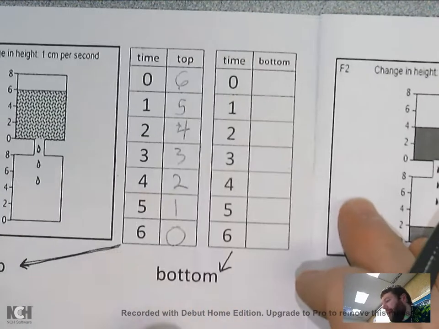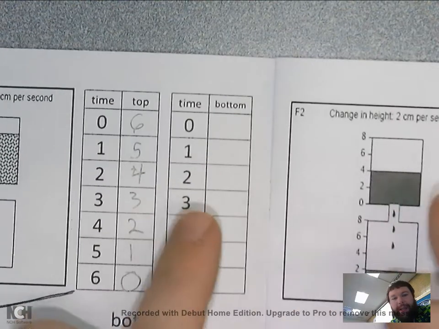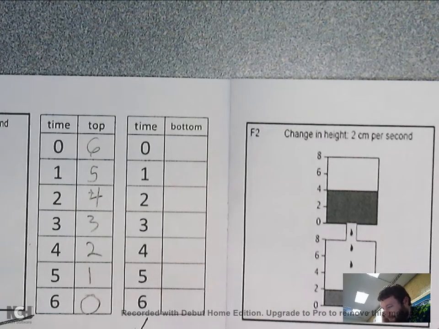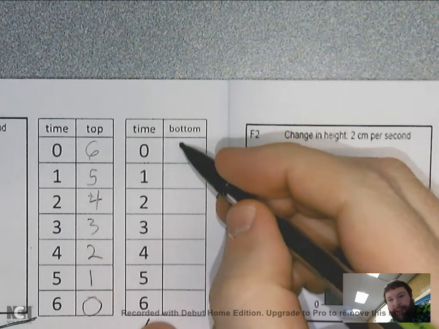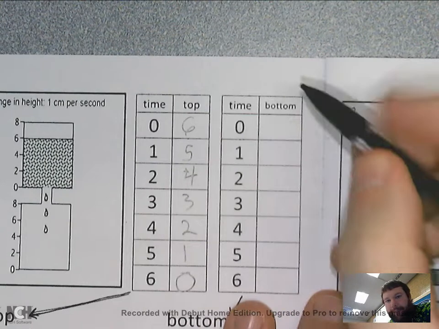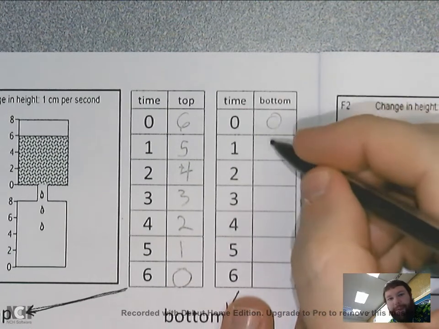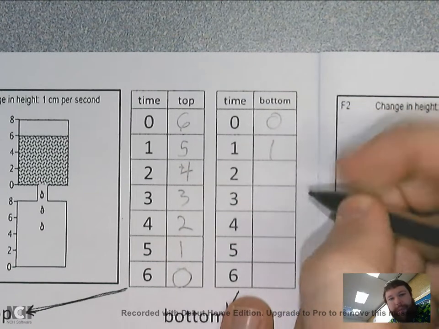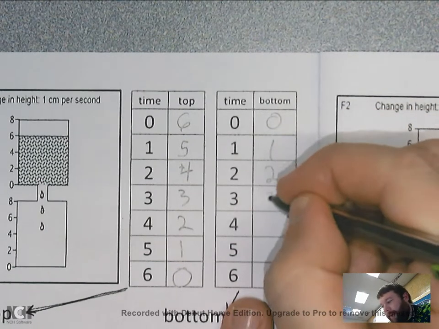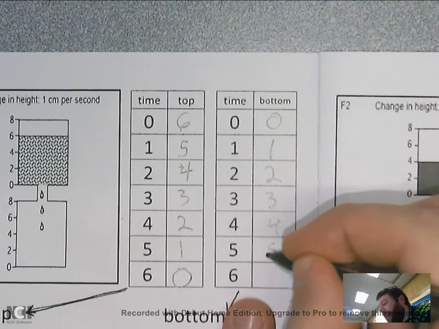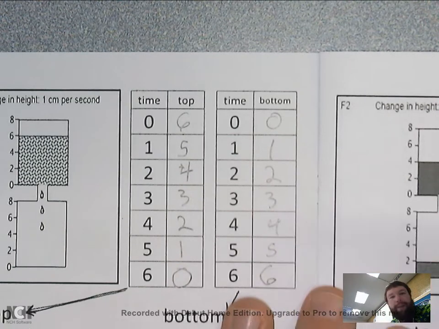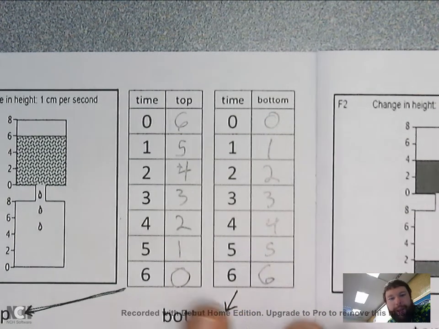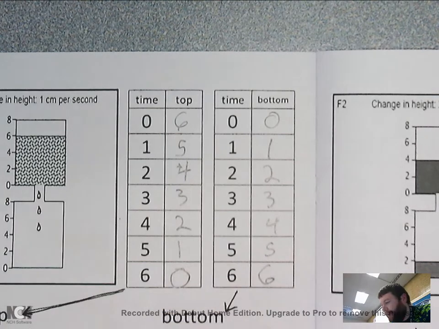Okay? And then this table over here is going to represent what's happening on the bottom. So on the bottom, it starts at 0, right? It's completely empty. So it starts at 0, and then after 1 second, it would gain this centimeter from the top, so it'd be at 1 centimeter. After 2, it'd be at 2, after 3, it'd be at 3, then 4, 5, and at 6 seconds, it should have all 6 centimeters from the top emptied into the bottom. And that would be the table that represents both of those situations.